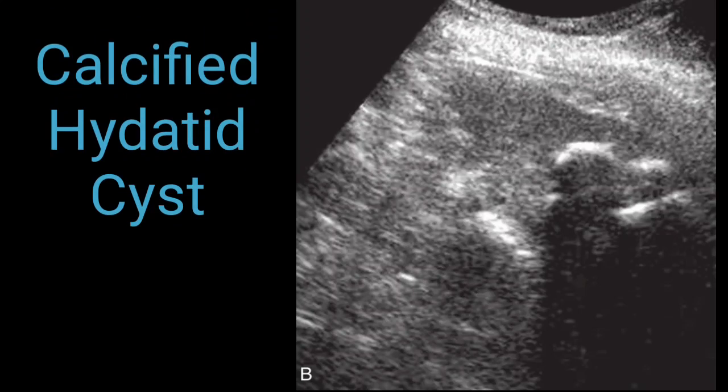This is the coronal image of ultrasound, and on this ultrasound image you can see multiple dense calcific foci scattered in the upper pole of the spleen. The lower pole is not clearly visible, the middle pole and upper pole can be seen, and dense calcific foci can easily be seen. This image is a bit confusing and it does not clearly show the exact diagnosis.